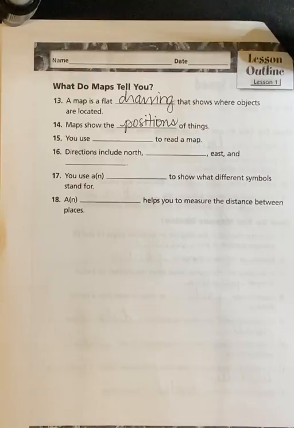Number 15, you use blank to read a map. You need to use directions to read a map.